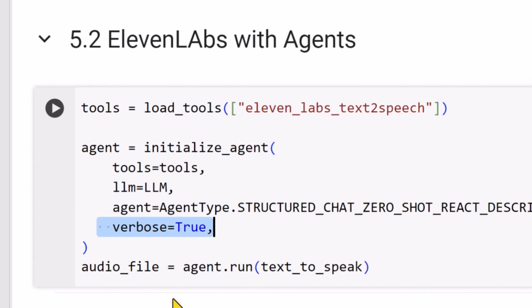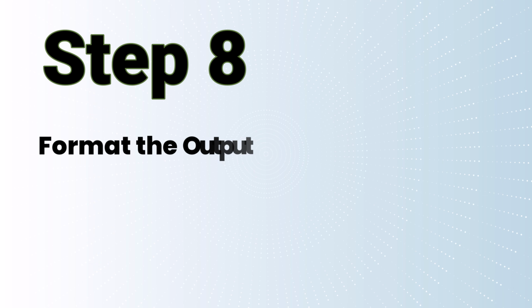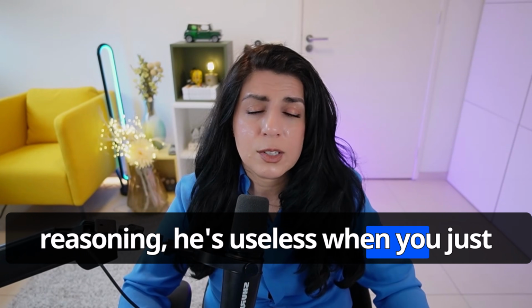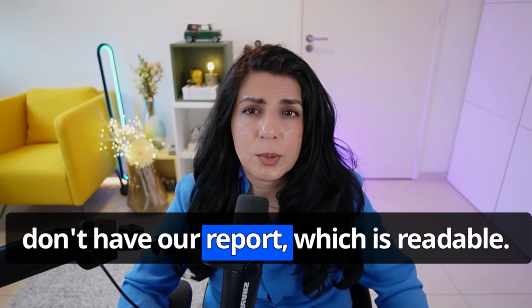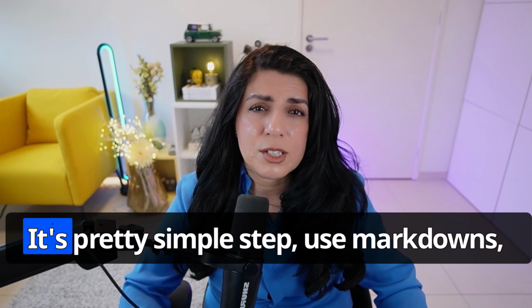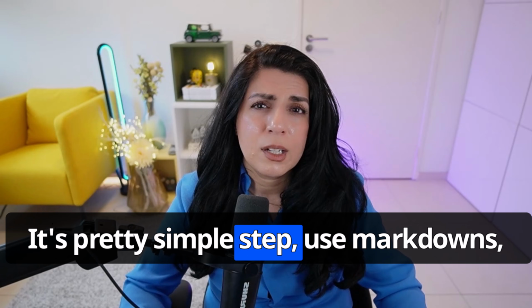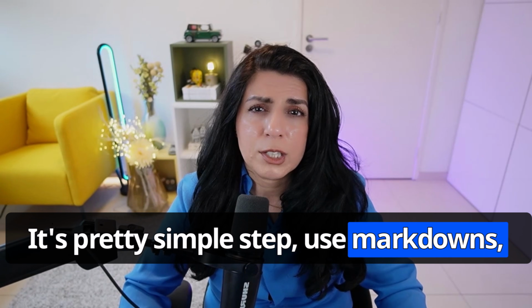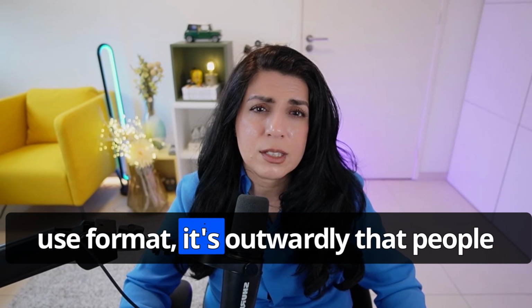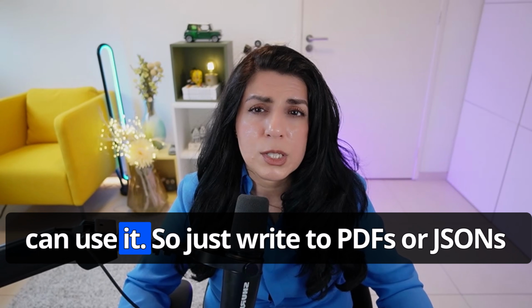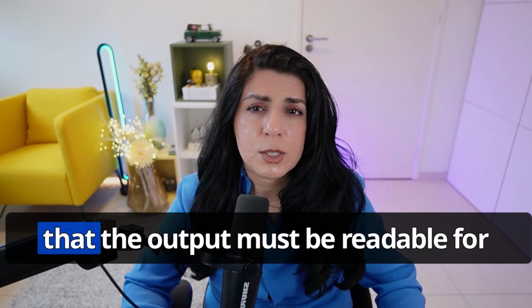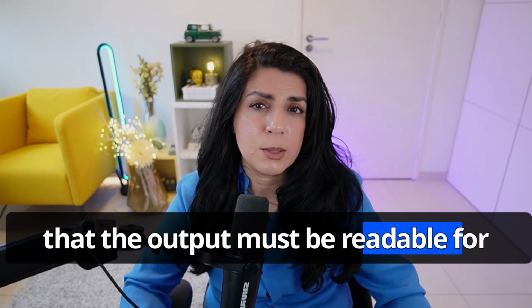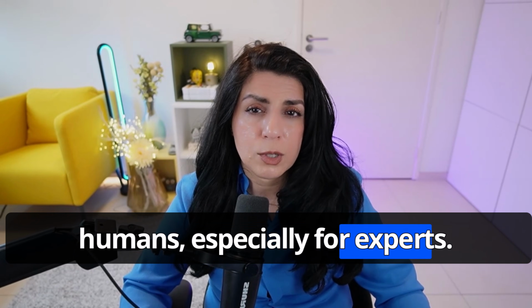And then we have verbose is true, then you get exactly the same result. Now we can go to step 8, which is format the output. High-level reasoning is useless when you don't have a report which is readable. It's a pretty simple step. Use markdown, use a format for the output that people can use. So just write to PDFs or JSONs. The output must be readable for humans, especially for experts.